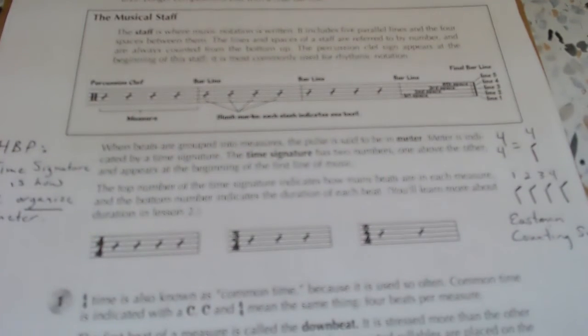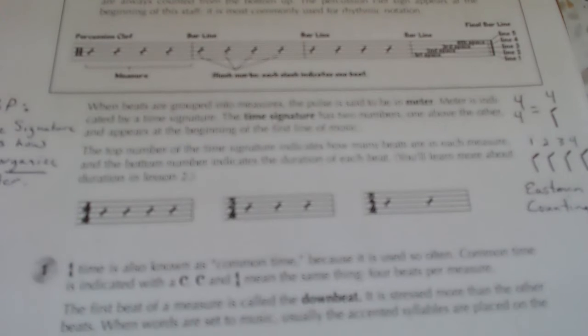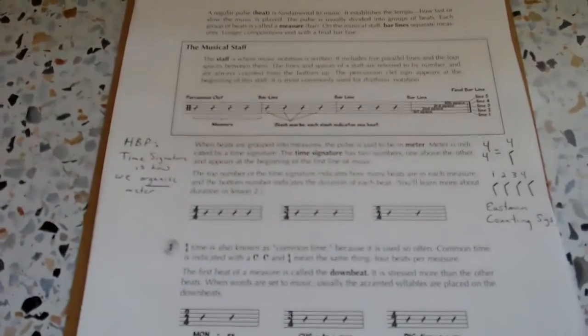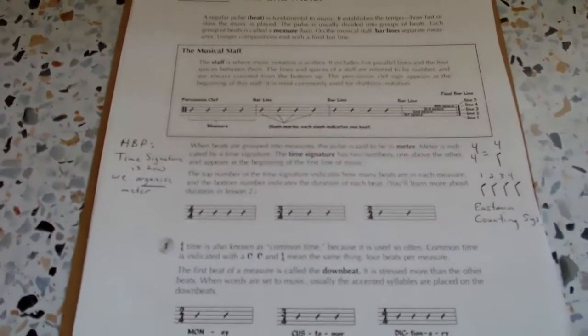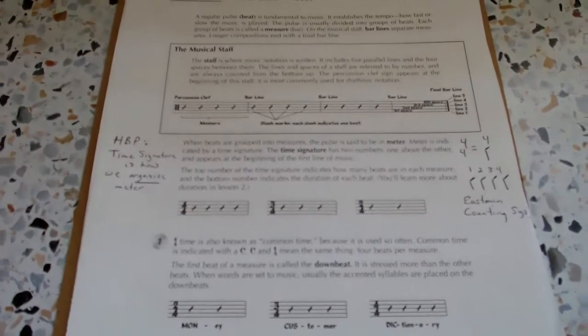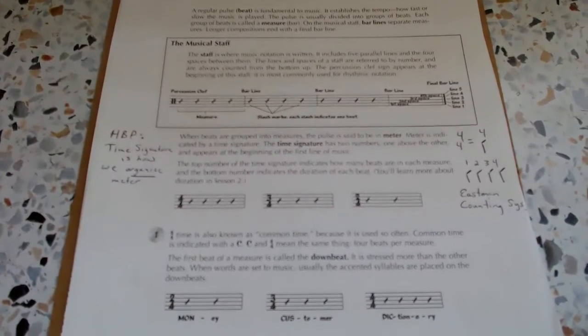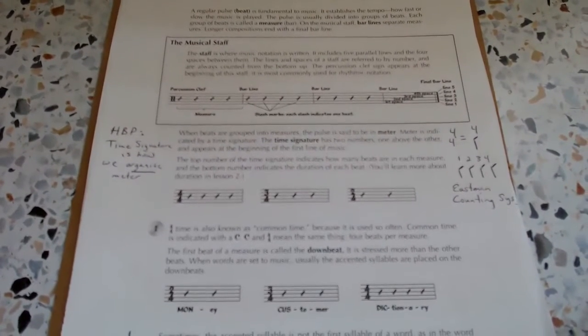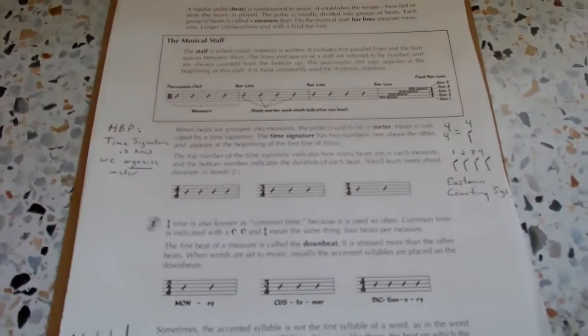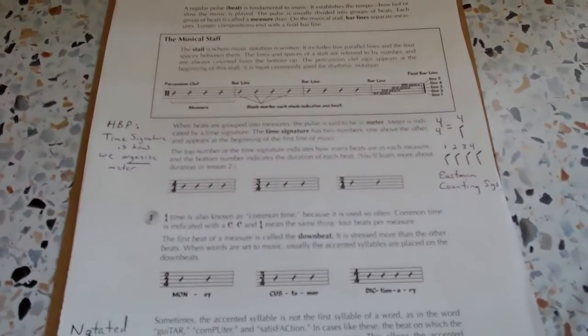So next thing, we're gonna go down here a little bit. Okay. The next thing you need to know about this is it says when beats are grouped into measures, the pulse is said to be in meter. Hold on, I'm going to move it back just a little bit so you can see it. Okay, meter is those groupings of beats, okay? And the way you know how many beats are in a grouping is what you call a time signature.